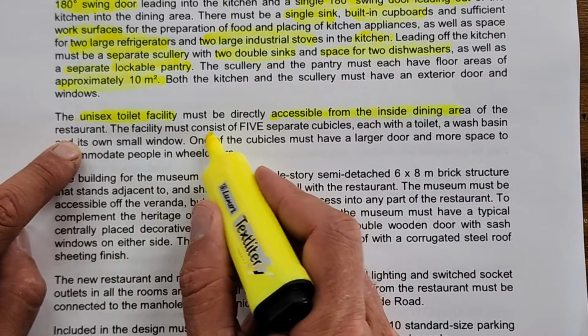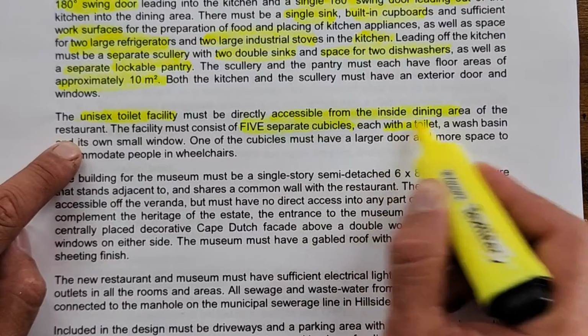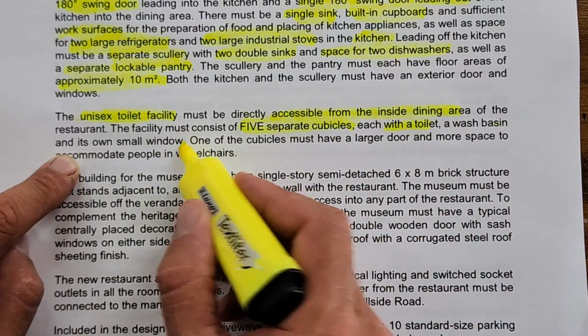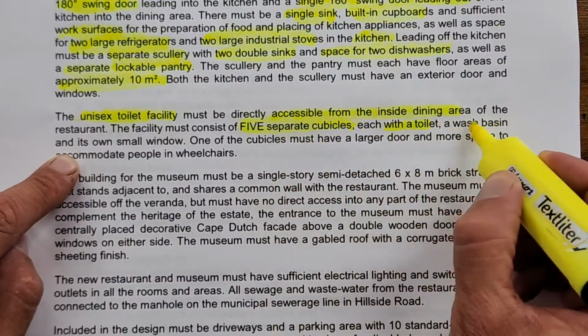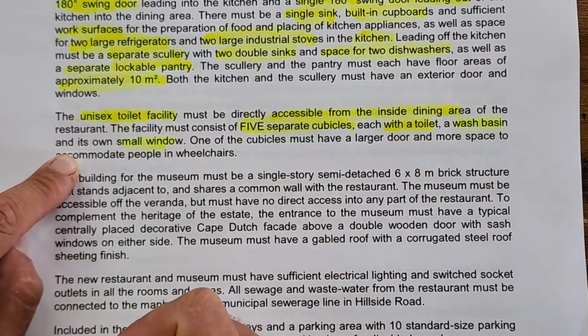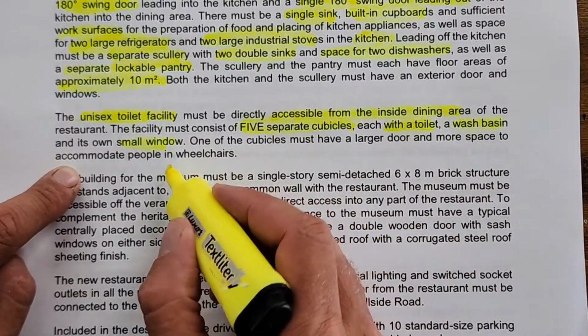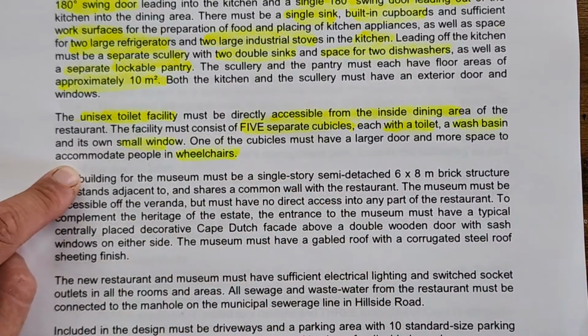The facility must consist of 5 separate cubicles, each with a toilet, a wash basin, and its own small window. Okay, so there you see it. Each one of these cubicles actually has its own toilet, own basin, and a small window. One of the cubicles must have a large door and more space to accommodate, will be wheelchair friendly.